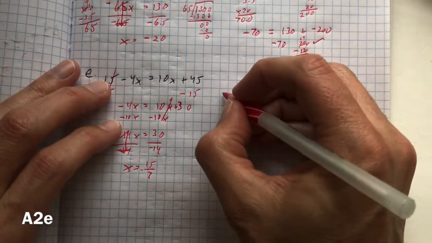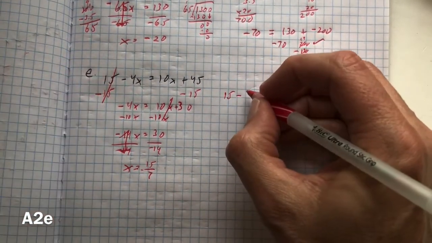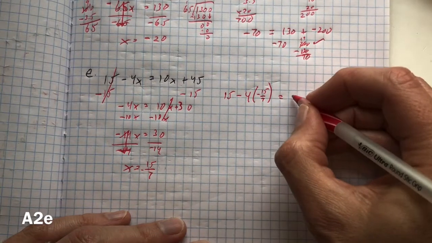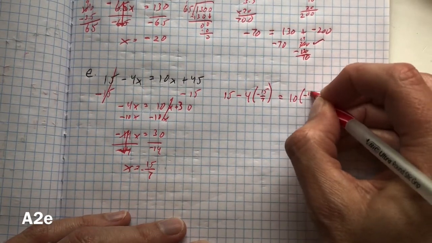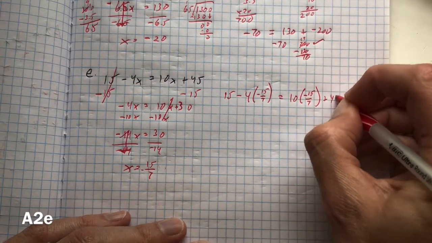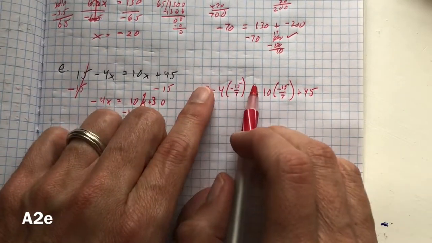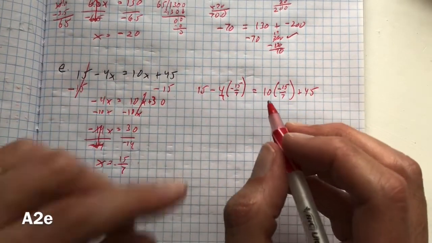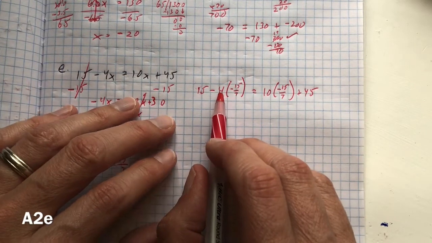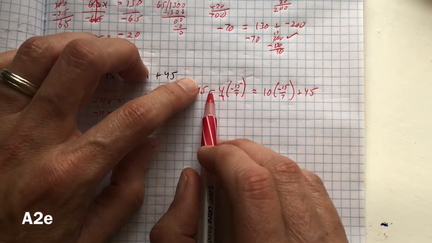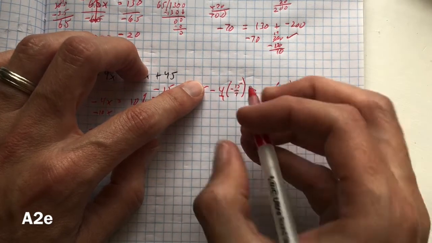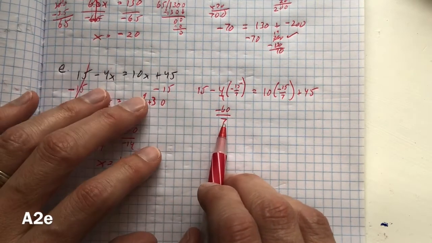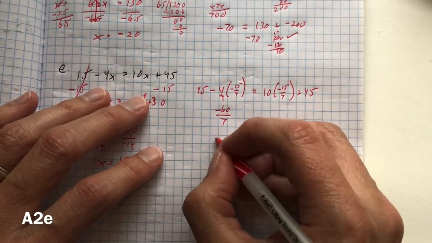Here we go. So I'm going to have 15 minus 4 times negative 15 over 7 is equal to 10 times negative 15 over 7 plus 45. Okay, let's do this side first. So if you recall, when I do this, this is going to be a 4 over 1. I can't do any cross canceling at all. So this is going to be a negative 4 times that. So negative 4 times negative 15 is going to be a negative 60 over 7, which when I do that work, 7 goes into 60 8 times.